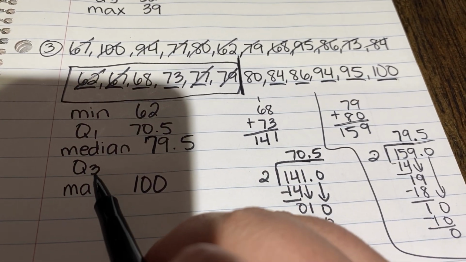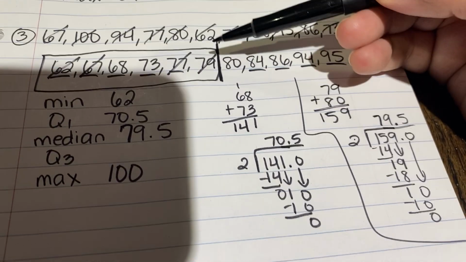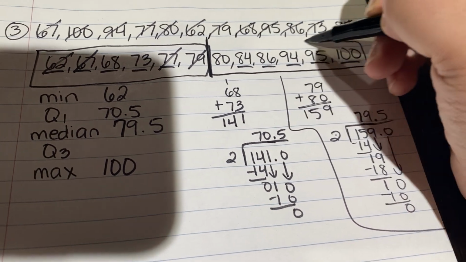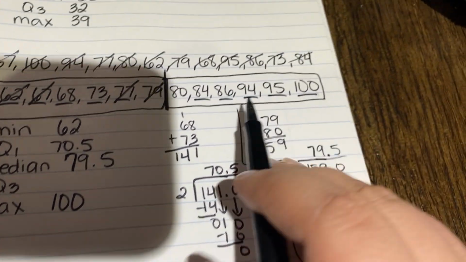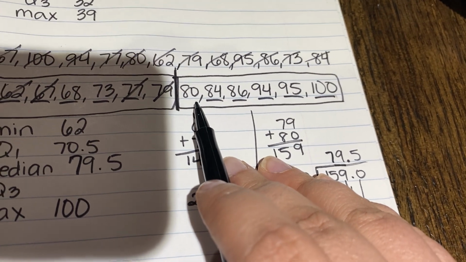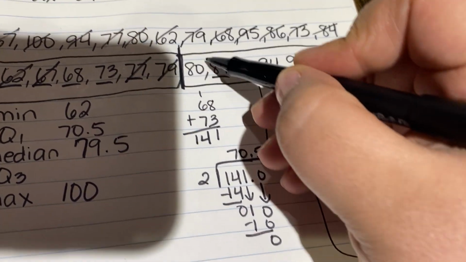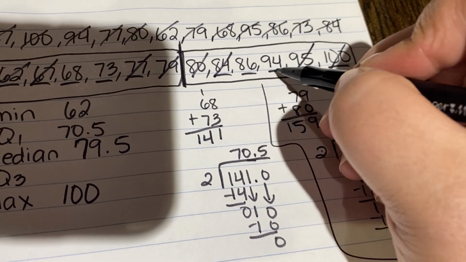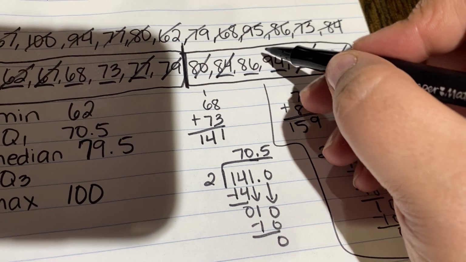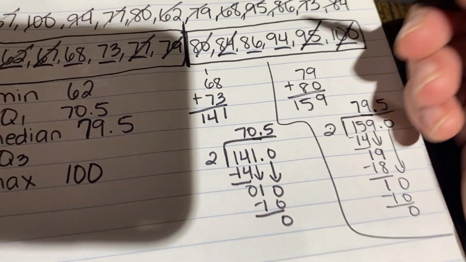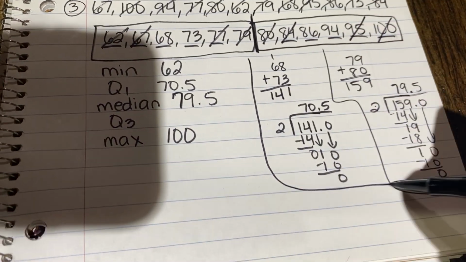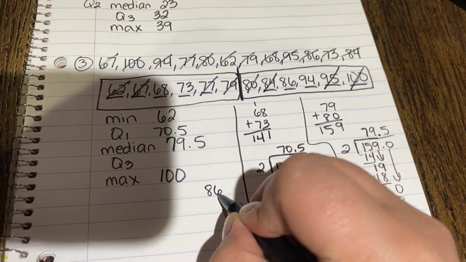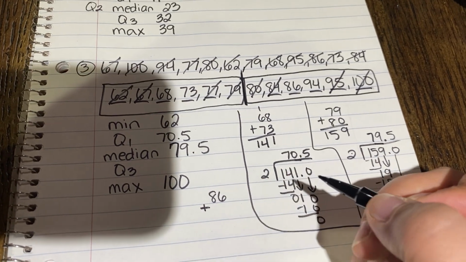So now do my Q3, which is the upper half of data. Again, we're going to start from that line and look at the upper half of data, because it's Q3. So again, we're going to find the median for Q3. We're going to cross off the lowest and the highest, the lowest and the highest. 2 numbers in the middle, so we need to add them up and divide by 2 yet again. Sometimes it's a little bit extra work. So 86, that's why I wanted to show you one of these examples in case you come across it.